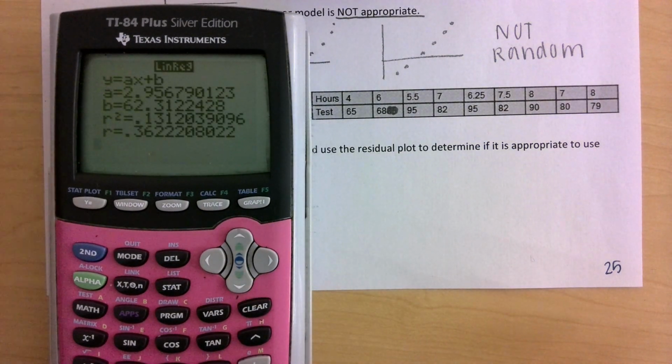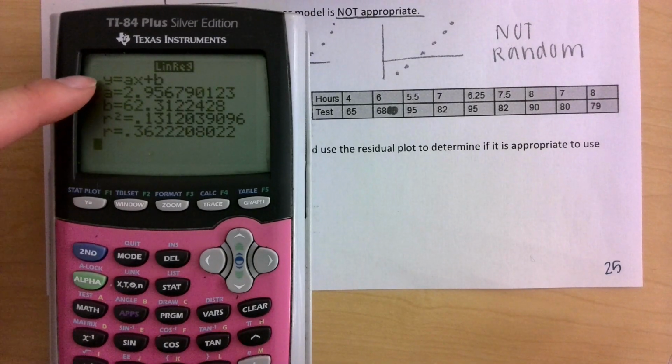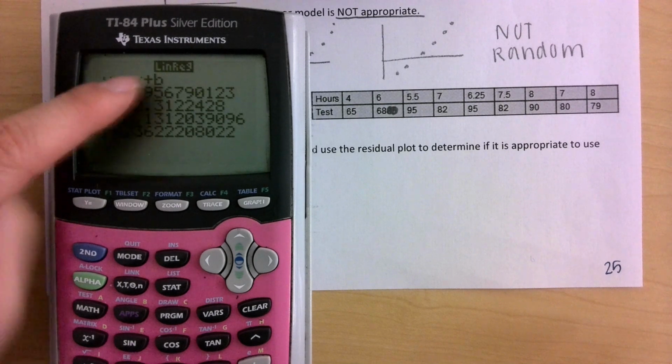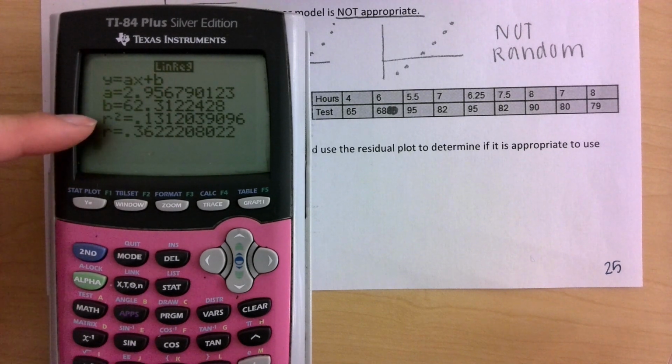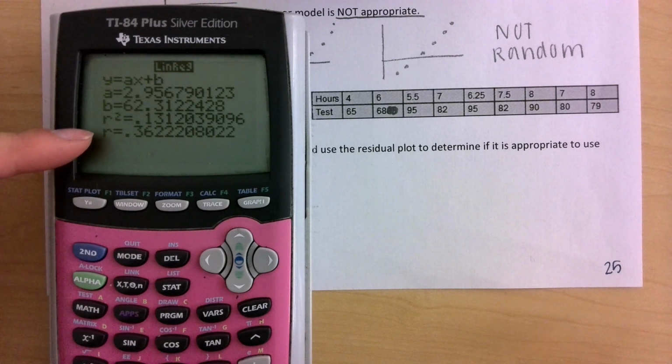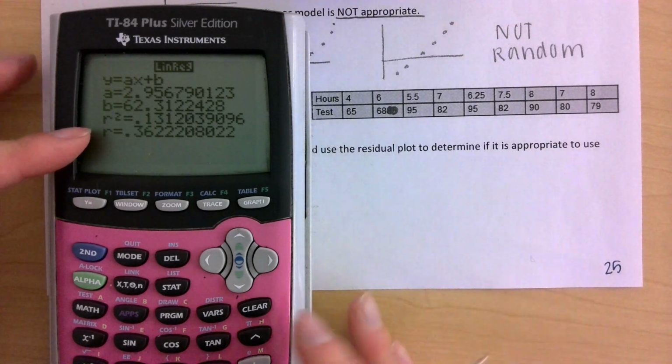And it's going to give you a bunch of information here. It reminds you of a linear equation, gives you a and b, which is your slope and y-intercept, and it gives you r squared, which we'll talk about in our next video, and then it gives you r, which we know is the correlation coefficient.